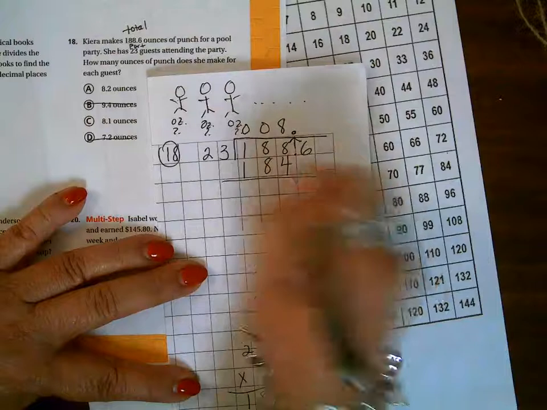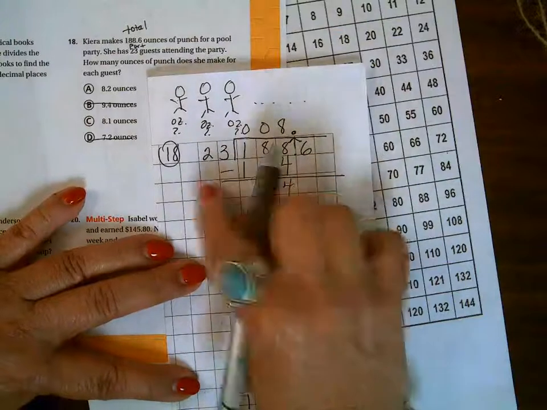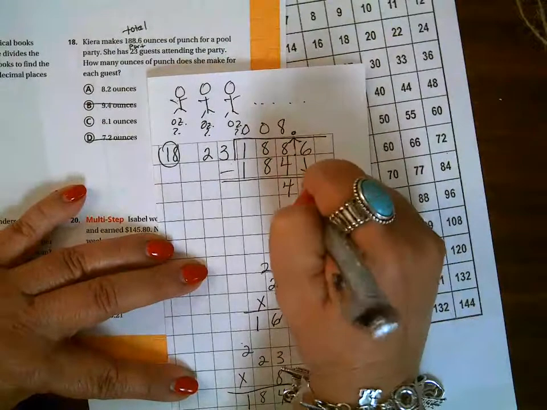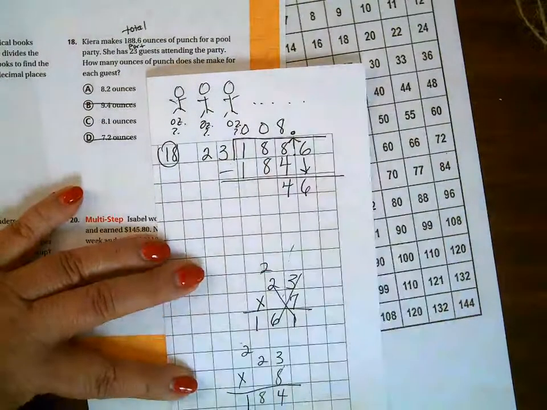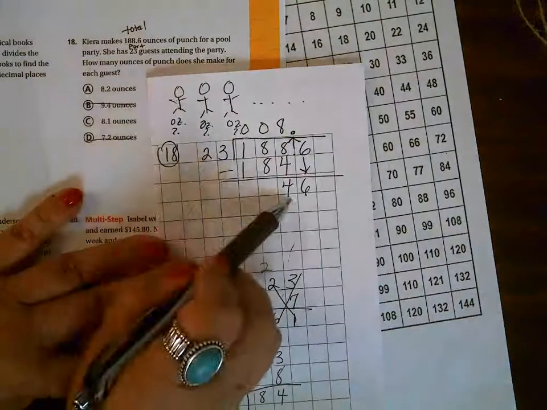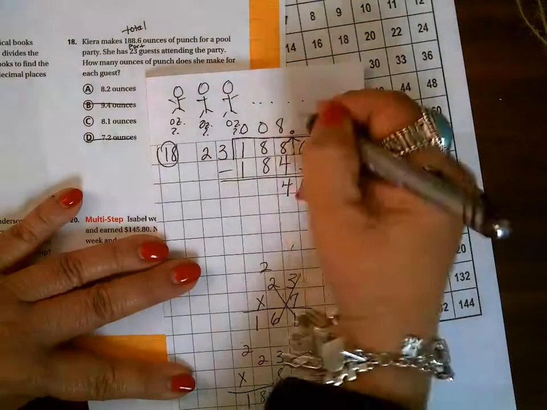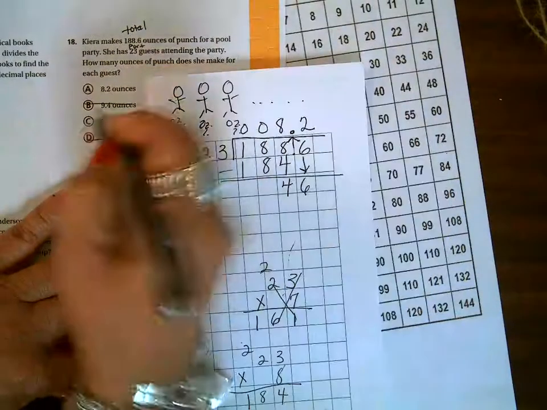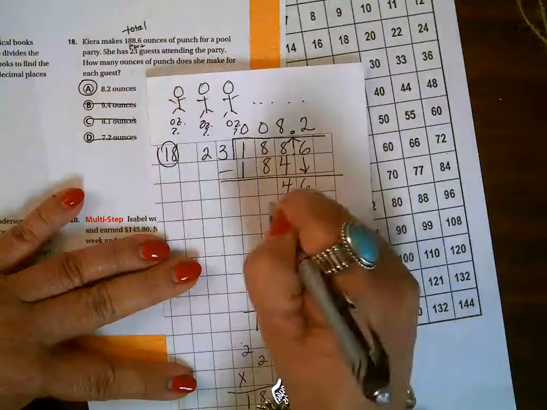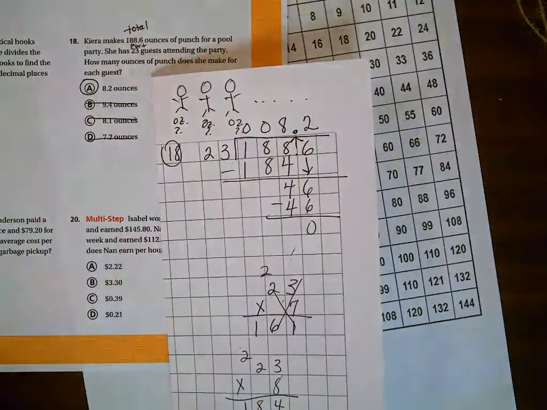I'm going to subtract this out. 8 minus 4 equals 4. 4 is less than my divisor. And bring down my 6. You can tell it's been a long day, right? All right. Ooh, look at this one here. How many groups of 23 can get to 46? Is it 2 or 1? Yes! Ding, ding, ding. It is 2. So the answer is A, because 2 times 23 equals 46. Whoop, whoop, whoop. Way to go, team. See how much easier that is.